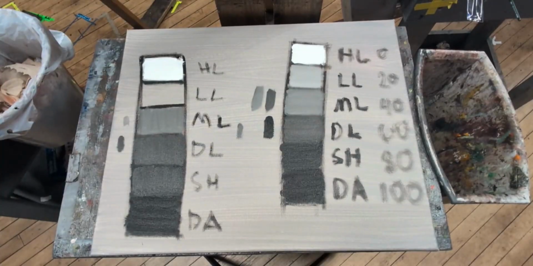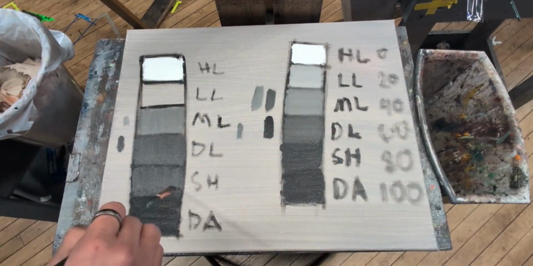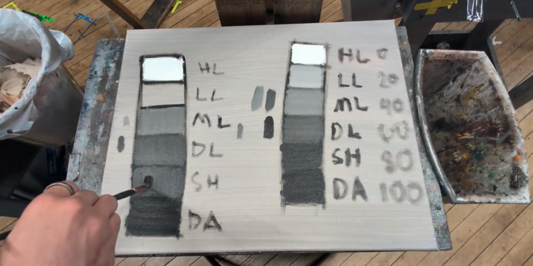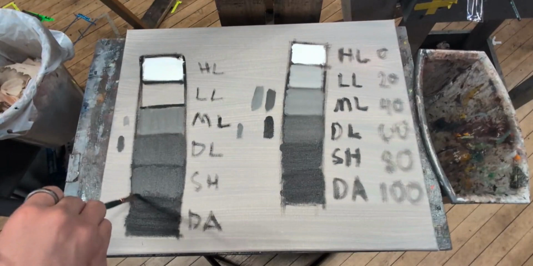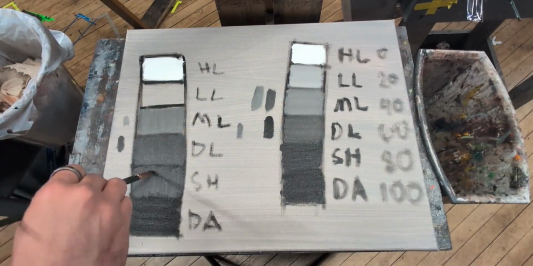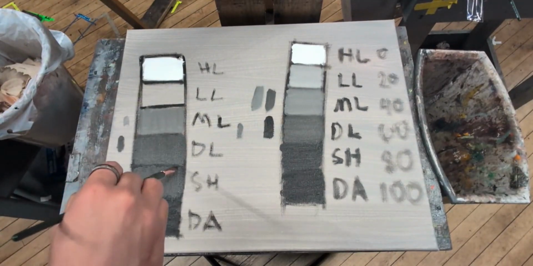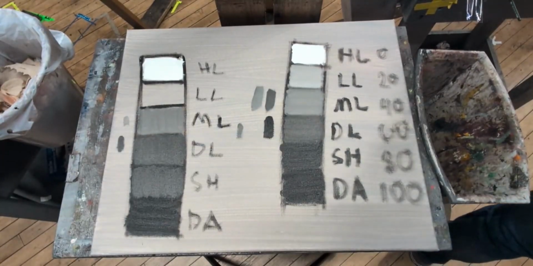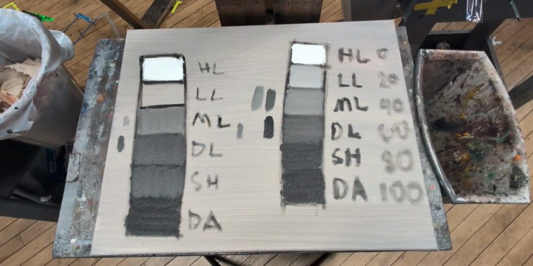That looks better. But I don't think we're getting an accurate gauge, not until we apply the light. So I'm going to clean my brush again. I'm going to apply the light. And getting that light in is going to give us a much better view of the range.